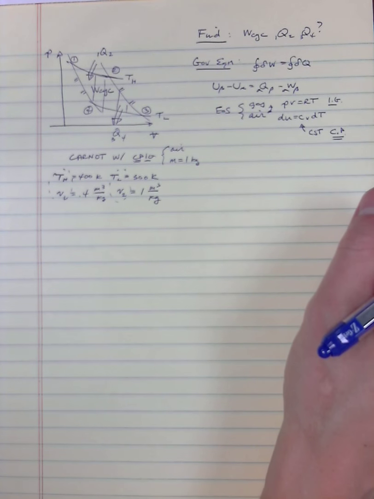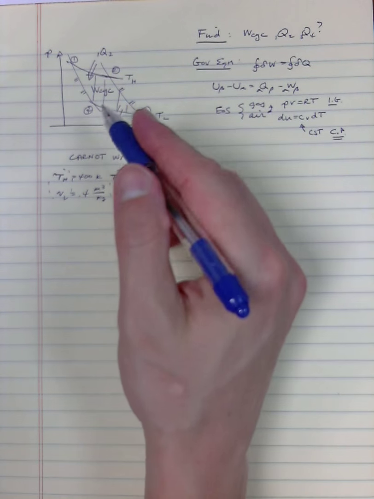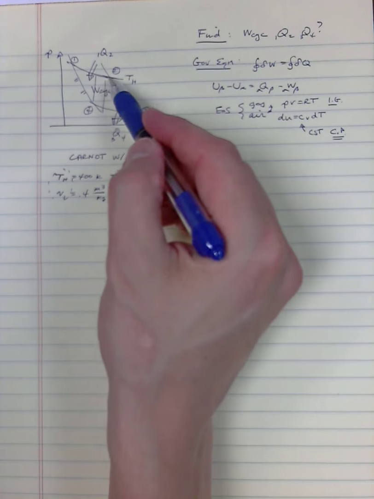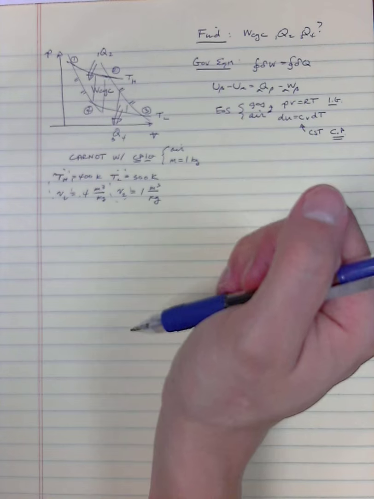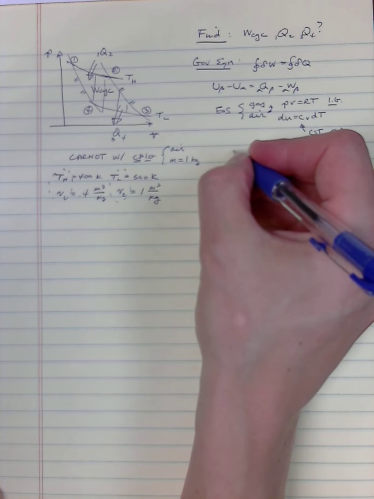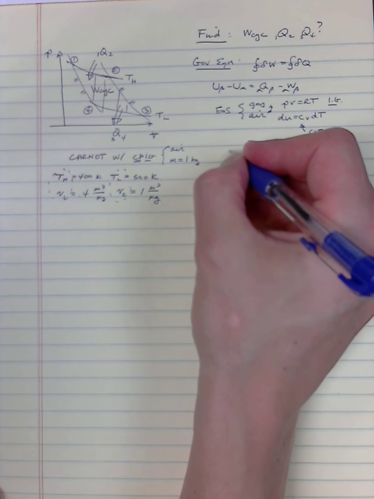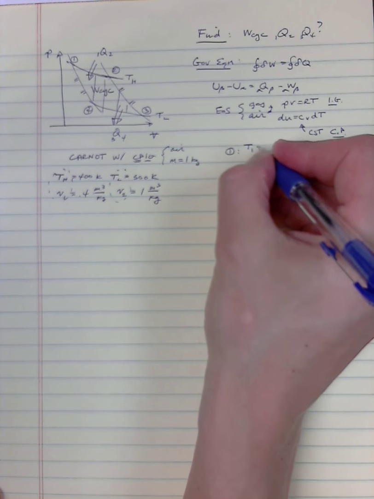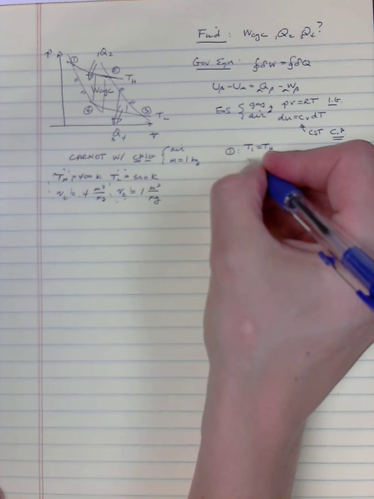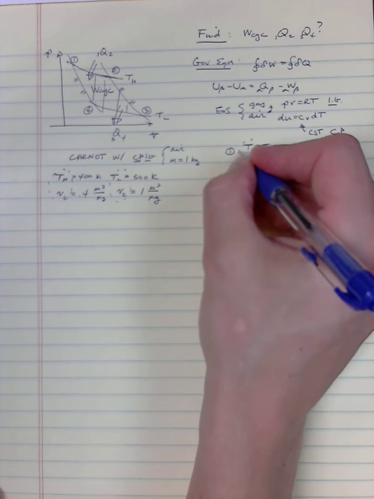And then lastly, to connect all of these things, I can see that I know everything at 1 and everything at 2, but at 3 and 4 I seem to only know the temperature. So let's go ahead and write that down. At 1, I know TH is the temperature and V1 is given.